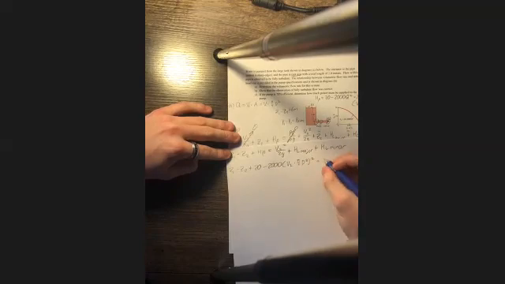Now, on the other side, we'll have velocity 2 squared over 2 times gravity plus major being F times length over pipe diameter times velocity 2 squared over 2G. And then the head loss minor being the sum of the loss coefficients times velocity 2 squared over 2G.